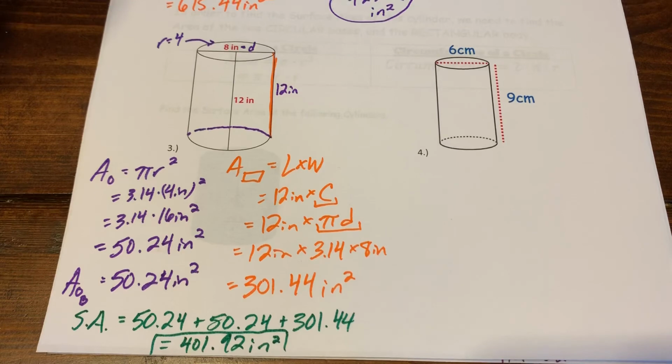All right, I challenge you to do number 2 and 4 on your own. Check the answer key for the answers, and then please tune in to the Zoom that I have scheduled to help you understand this if you have questions.